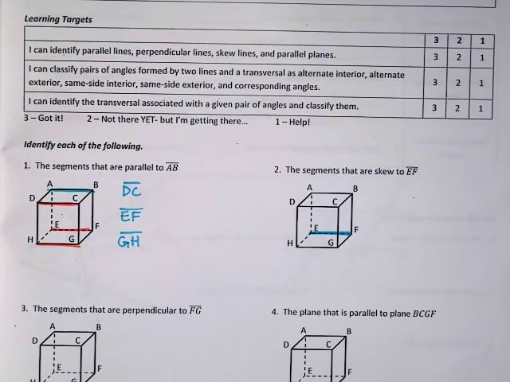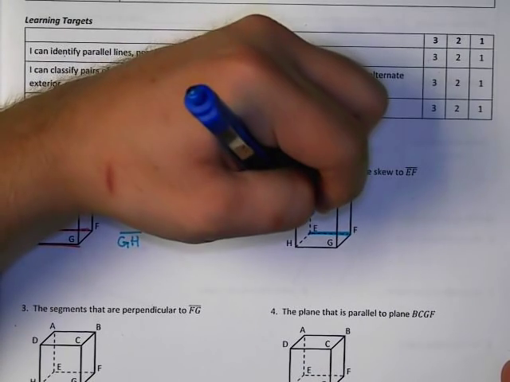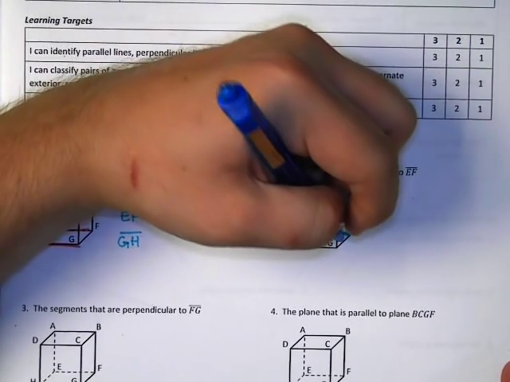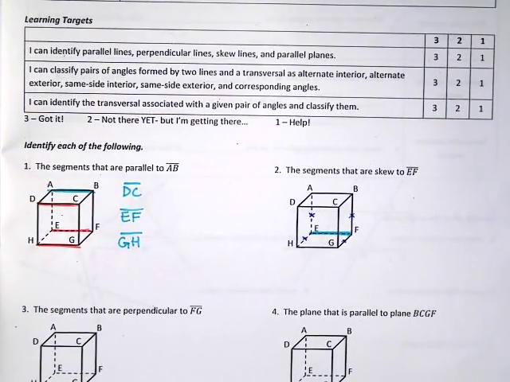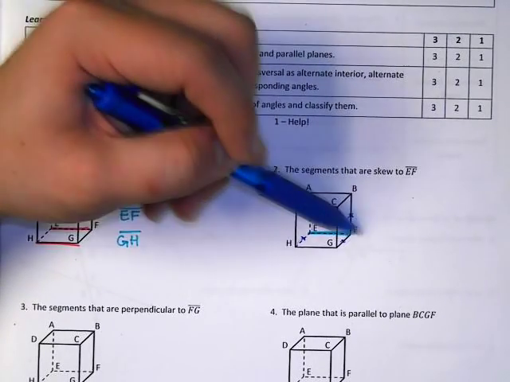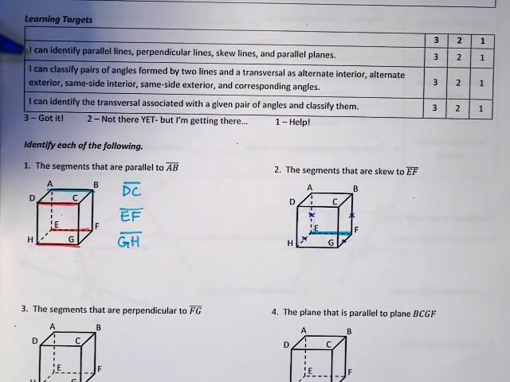So if you think about it, I'm almost going to mark some things off. I know that I can't pick these 4, and hopefully you agree with me. Those would all intersect at E or at F. So those are out, right?